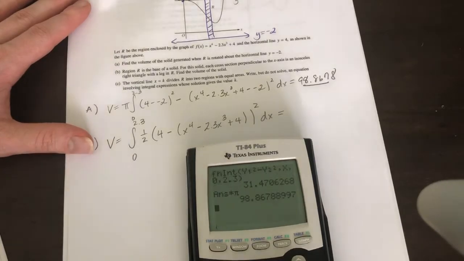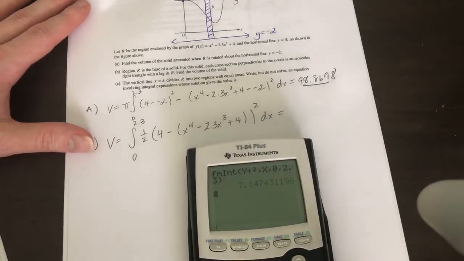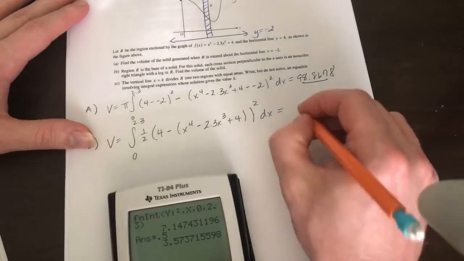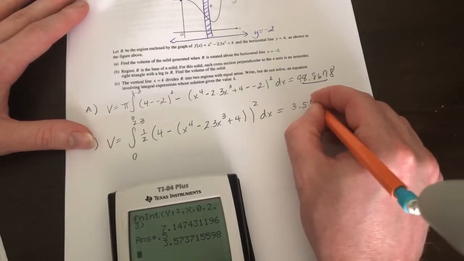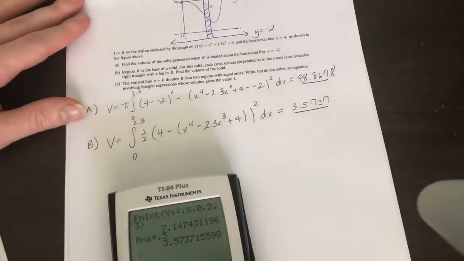And I'm going to quit. I'm going to do math 9, vars, I'm squaring it, comma x, comma 0, comma 2.3, times 0.5. And I get 3.5737. Okay.